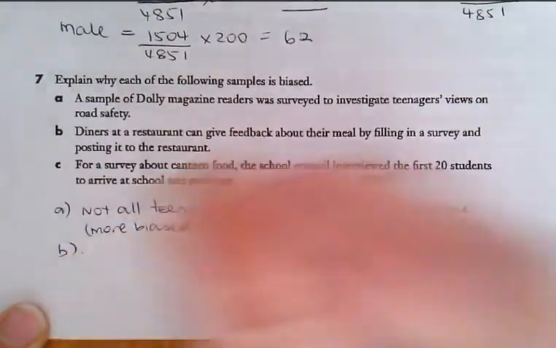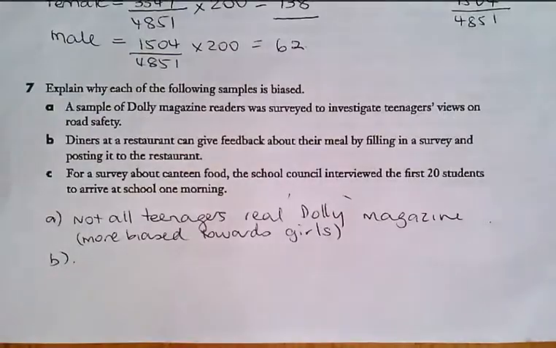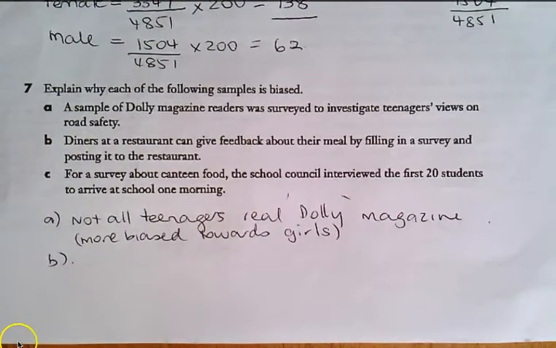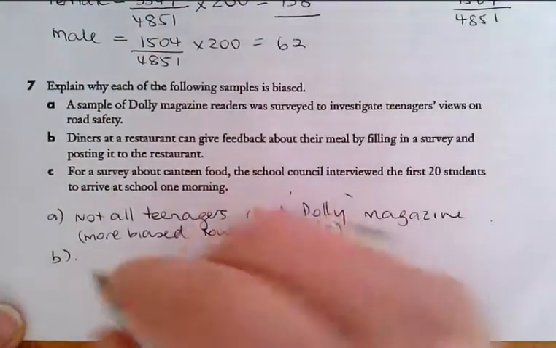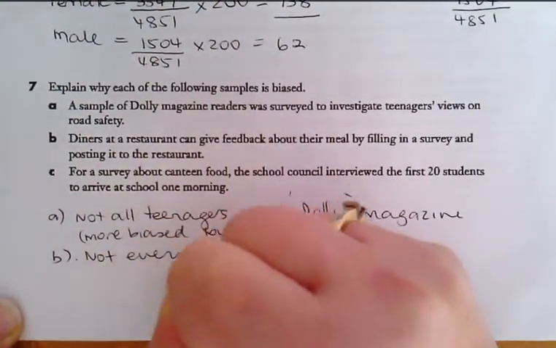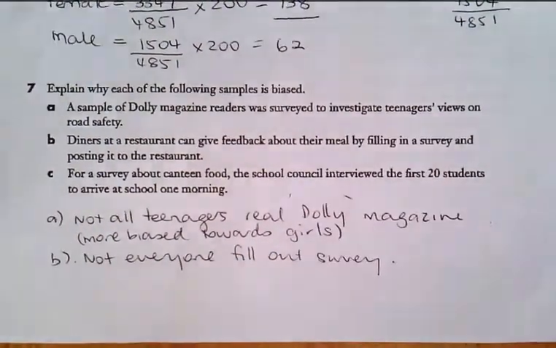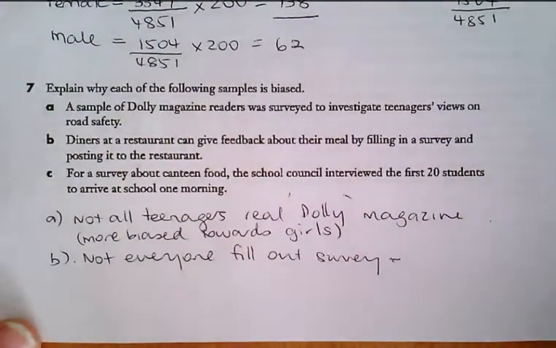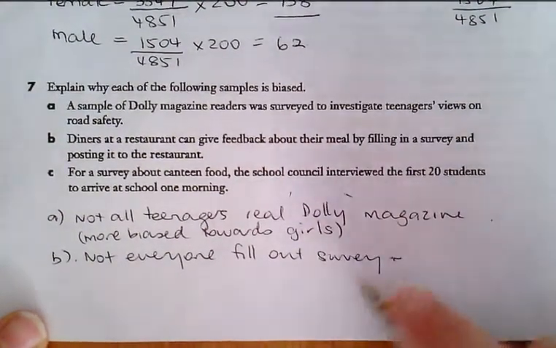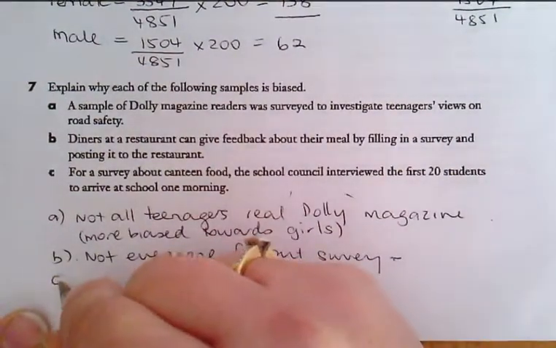So B, diners at a restaurant can give feedback about their meal by filling in a survey and posting it on the internet. Here, often when people are given surveys, not everyone will fill it out. So it's really biased because it's only going to be a sample of the people that want to fill out the survey. So it's not really representative of the entire population.